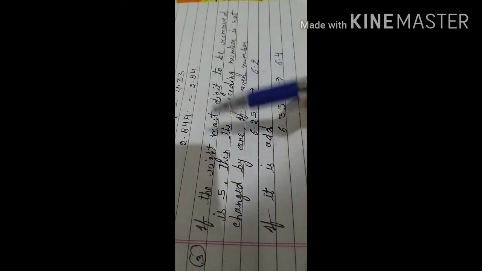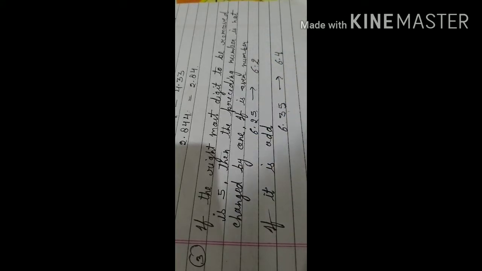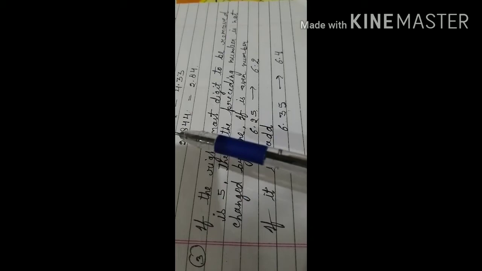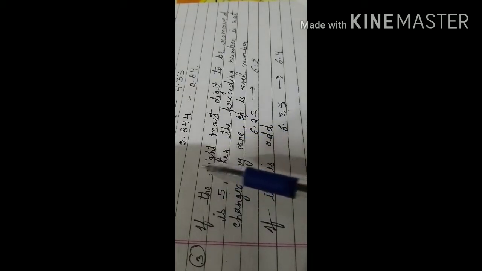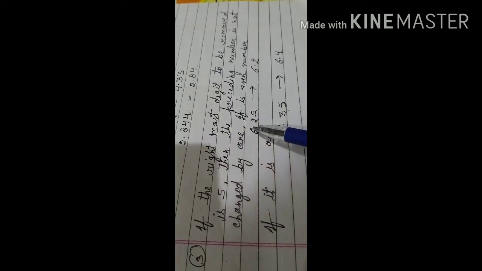Now the next is, if the rightmost digit to be removed is 5. If this digit is 5 and the preceding number is even, then the preceding number is not changed. We have discussed two cases: earlier greater than 5, and second, lesser than 5. But if the digit we have to remove is 5, and its preceding number is even, then no change we have to do.